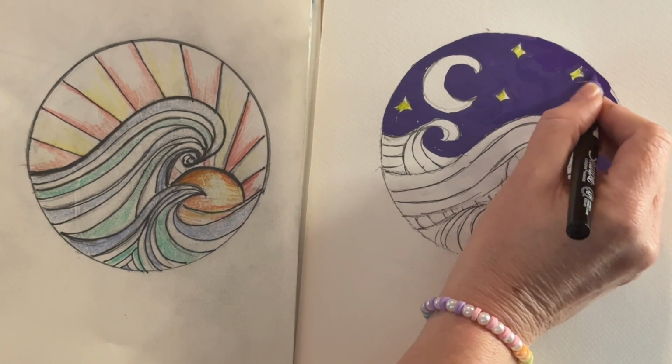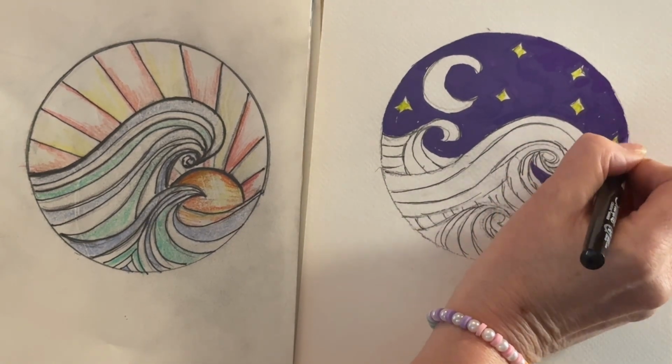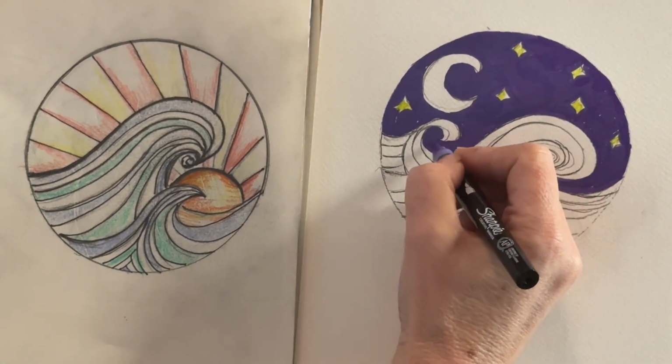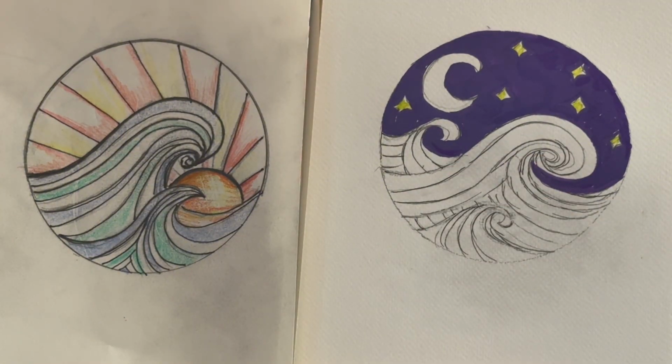If you notice, once you've got your background colored, or you've done a whole section of something, it gives your art somewhat of a different appearance.